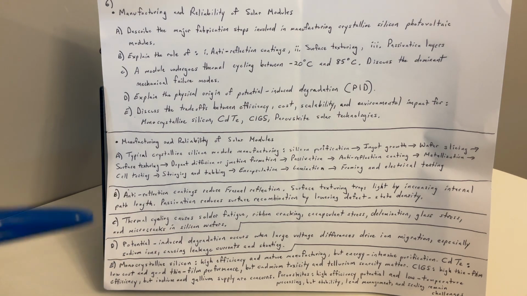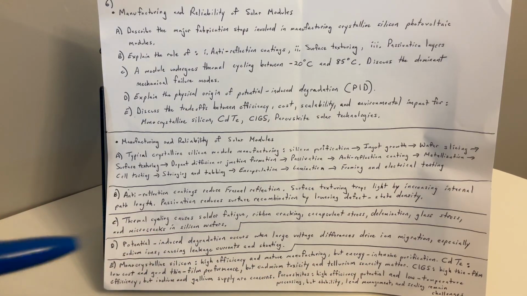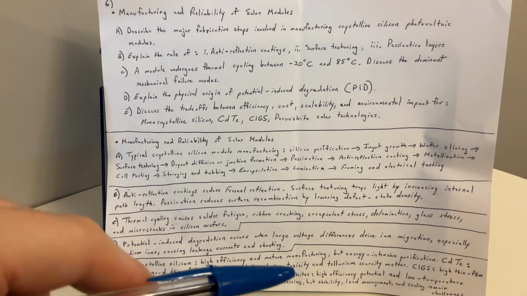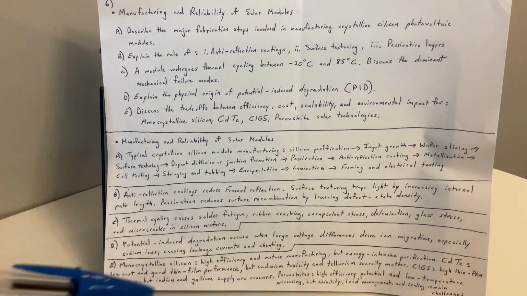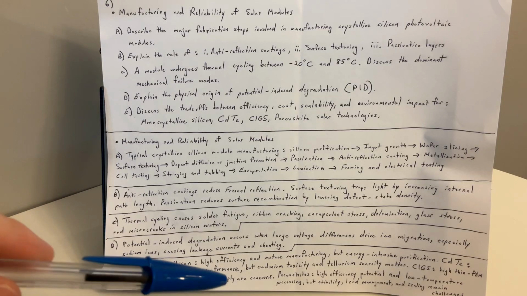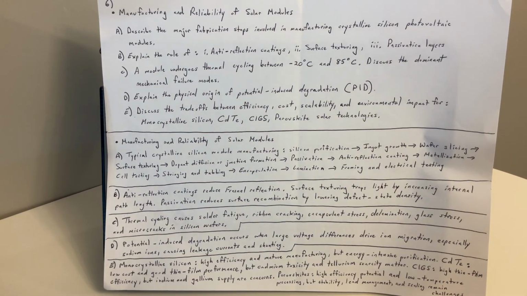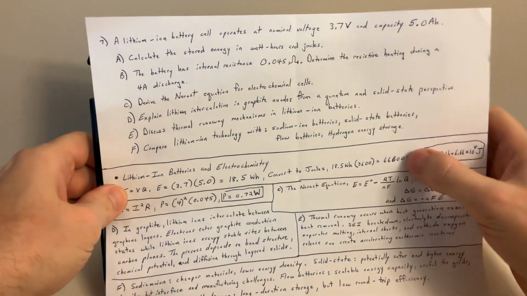For letter E, monocrystalline silicon has high efficiency and mature manufacturing, but energy-intensive purification. CdTe has low cost and good thin film performance, but cadmium toxicity and tellurium scarcity matter. CIGS has high thin film efficiency, but indium and gallium supply are concerns. Perovskites have high efficiency potential and low temperature processing, but stability, lead management, and scaling remain challenges. So that's number 6. Moving along to number 7. Okay, so 7.